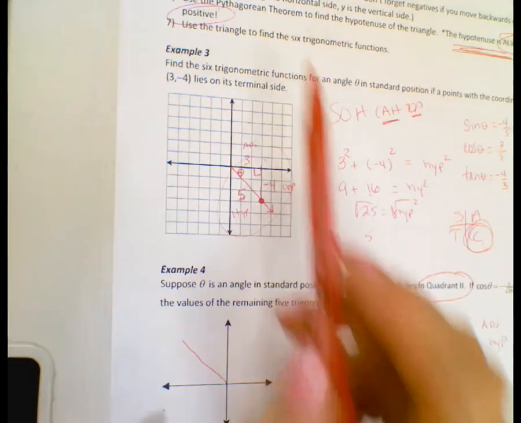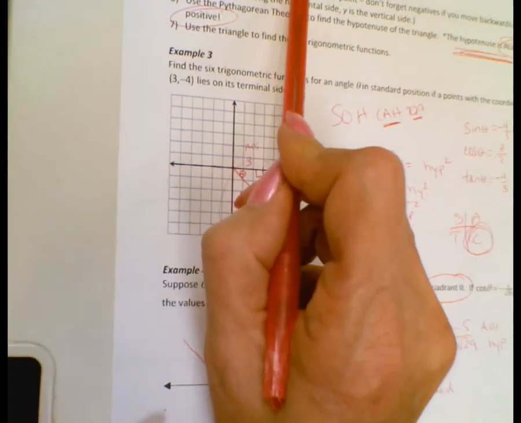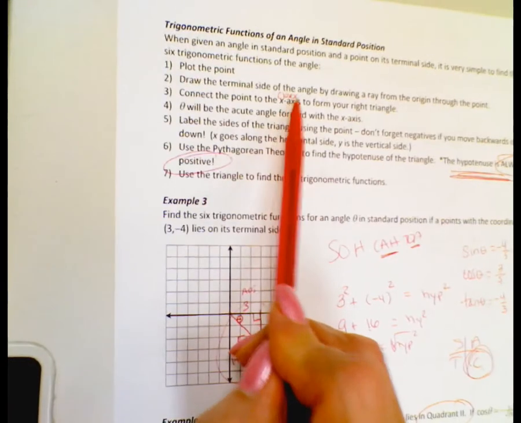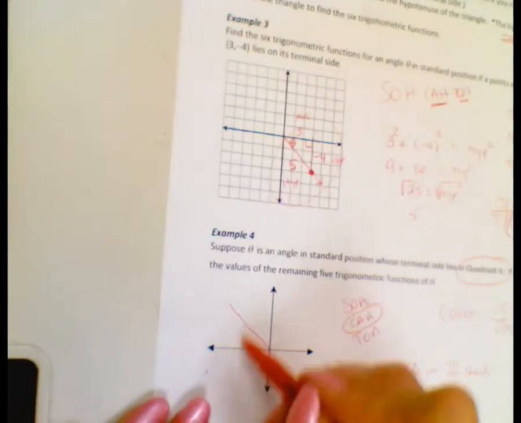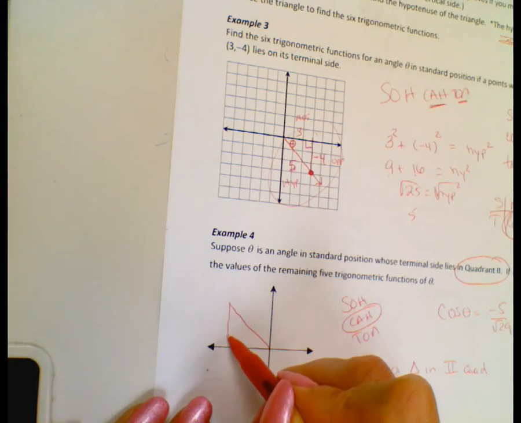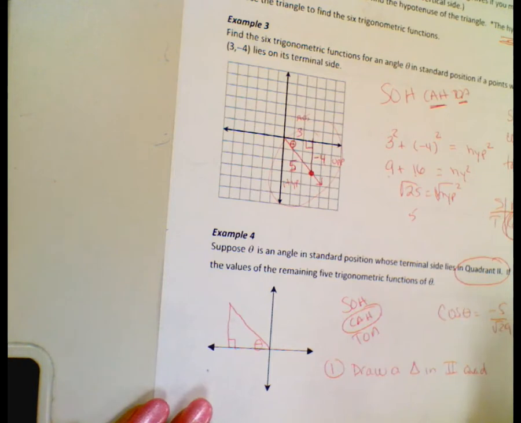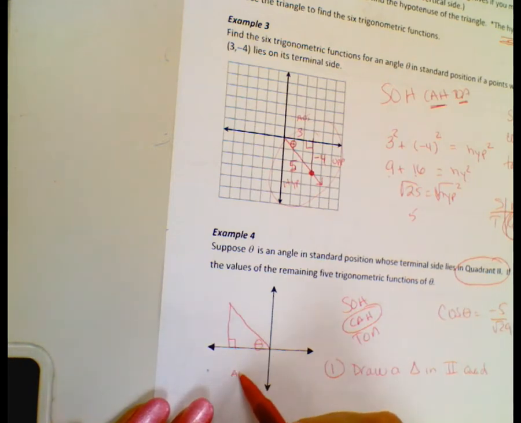Now, you always form the triangle with the closest x-axis. Connect the point to the closest x-axis to form your right triangle. So this is the x-axis, this is the y-axis. Never ever go to the y-axis. Go to the closest x-axis, form your right angle, and throw in theta. According to theta, this is the adjacent side.